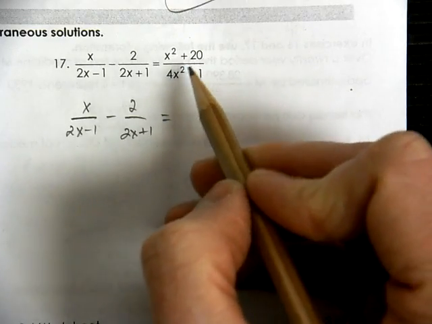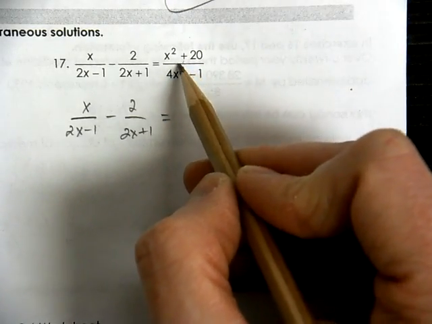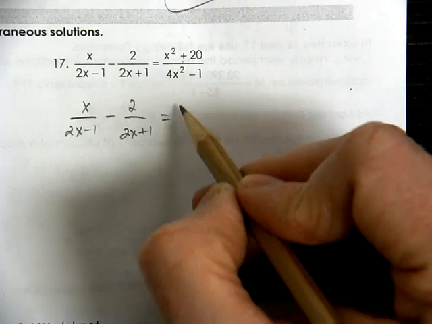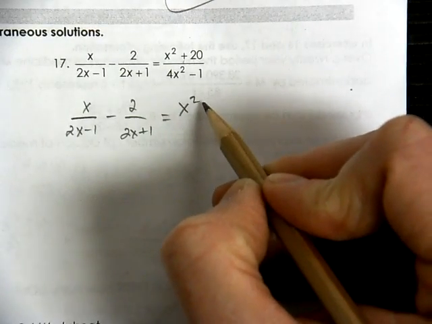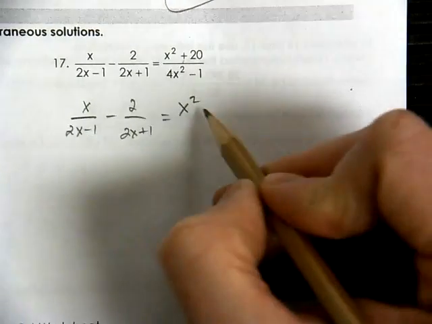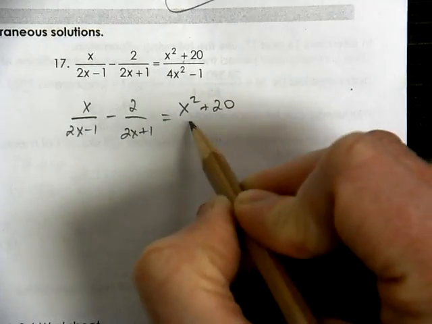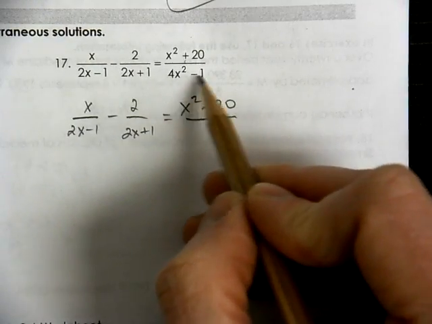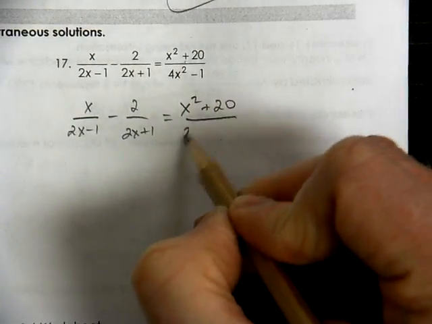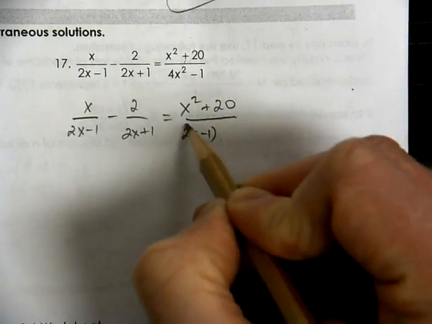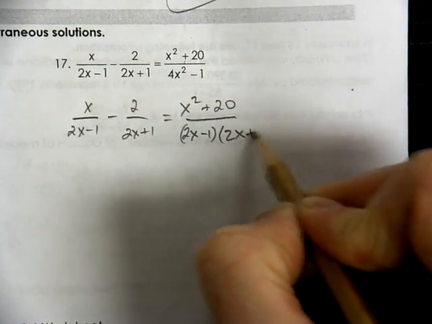Factor apart what we can. This is a sum, but there's nothing we could factor out of that. You can't factor the sum of perfect squares, but 20 is not a perfect square anyway. This is the difference of two squares. This is 2x minus 1 and 2x plus 1.